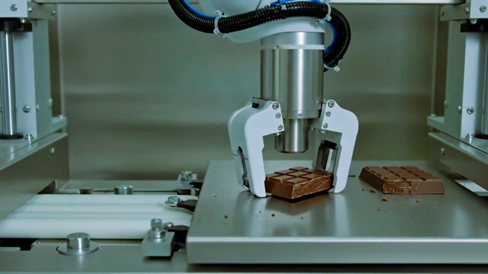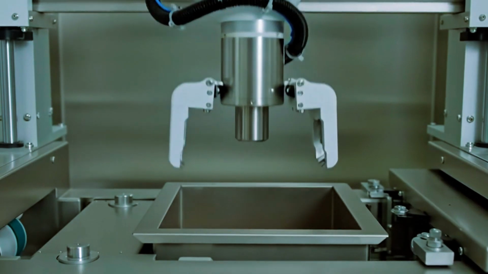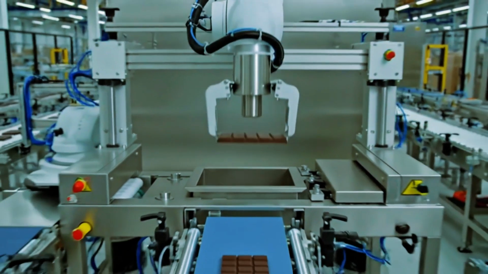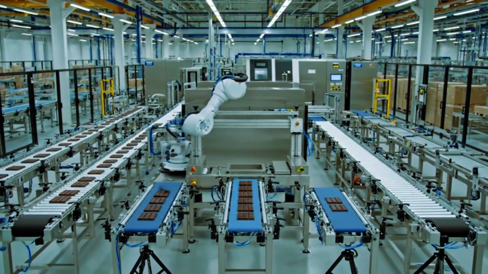Rejected bars are isolated immediately. Once solidified, chocolate cannot be repaired. Only bars that survive every test move forward. Chemistry has now proven itself.